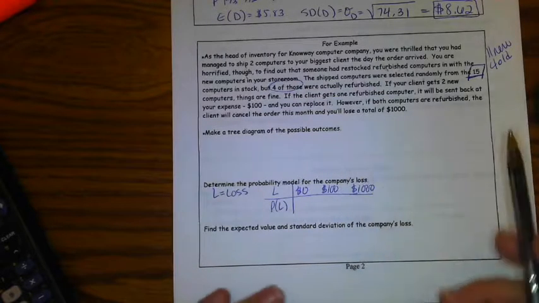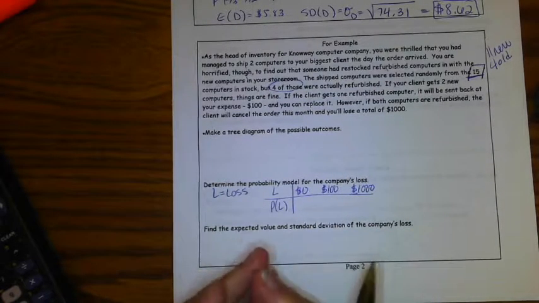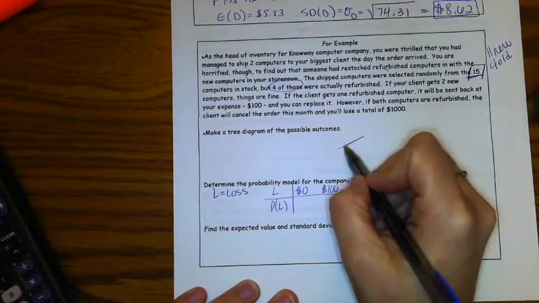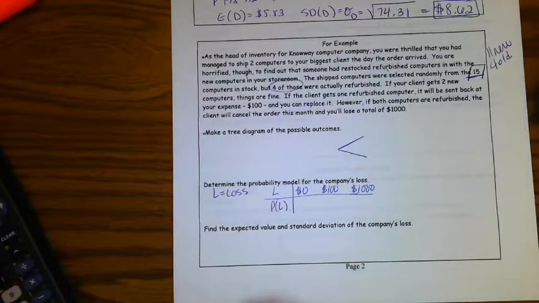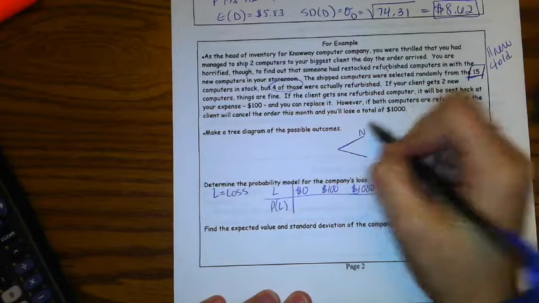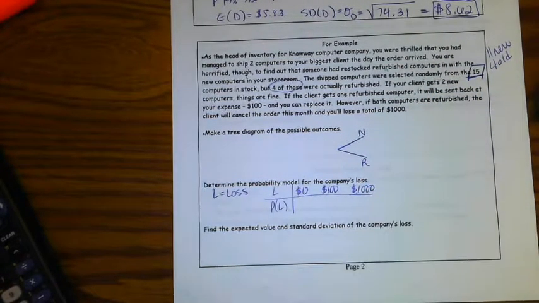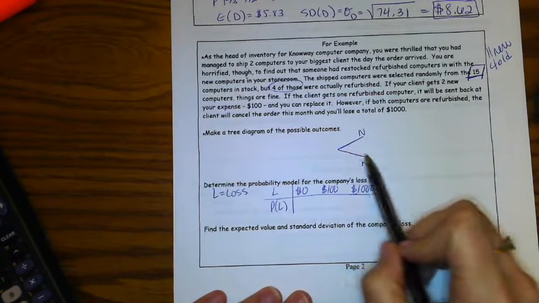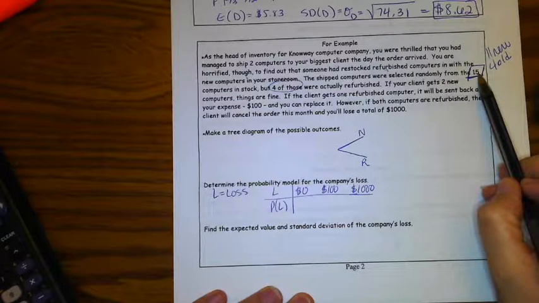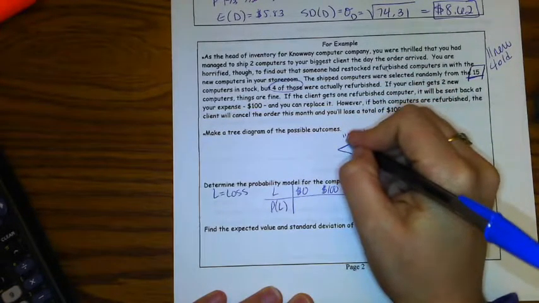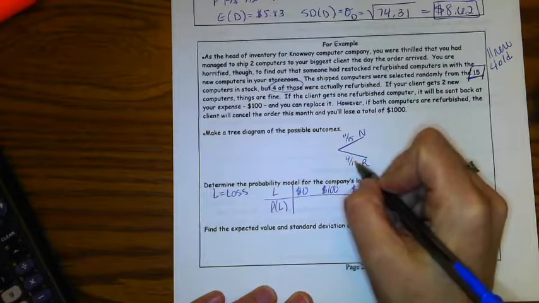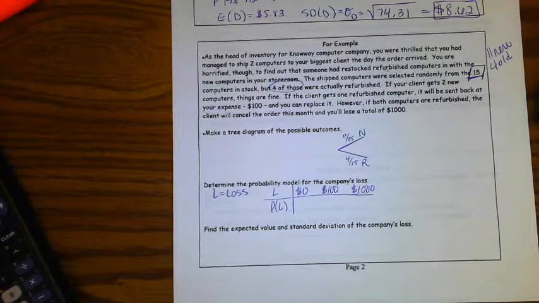And if you feel like you can do it without the tree diagram, feel free to do it without the tree diagram. But the idea with the tree diagram is to make a branch for the first computer. The first computer could be a new computer or it could be a refurbished or an old computer. And what's the probability of each one of these events? Well, we have 15 total, 11 are new, so this is 11/15, and then that would leave 4/15 for the refurbished. Hopefully that makes sense. Now that's the first computer.